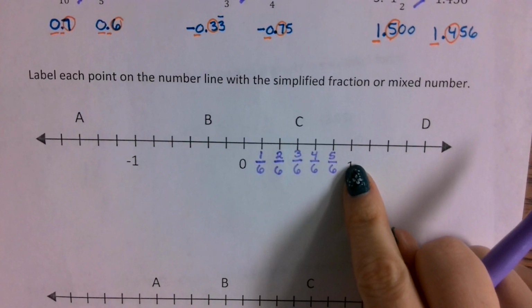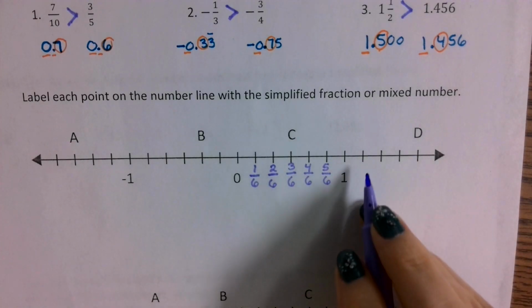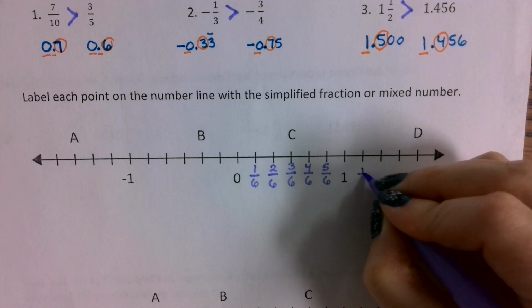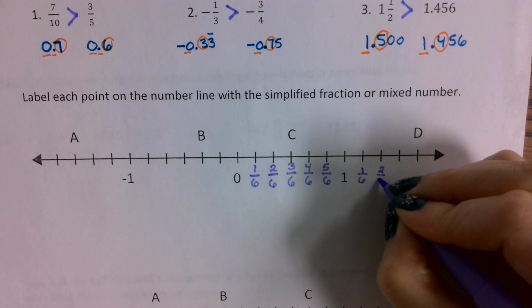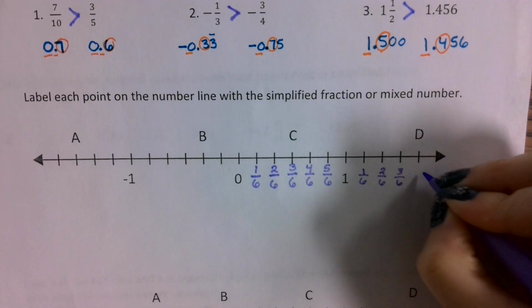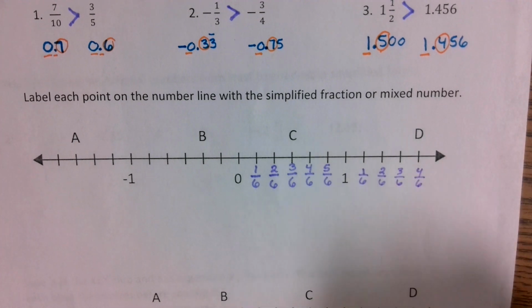Okay, now once I pass that one whole, guess what? It's going to repeat again. 1 over 6, 2 over 6, 3 over 6, 4 over 6. We're going to get to that.